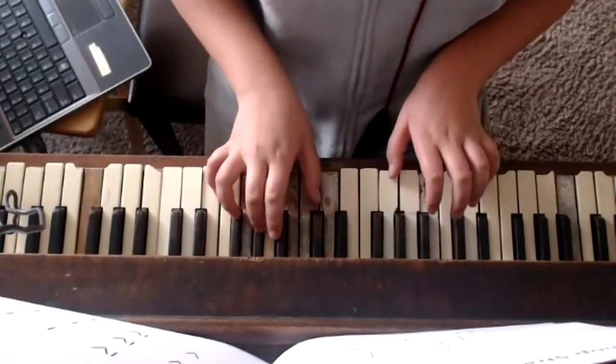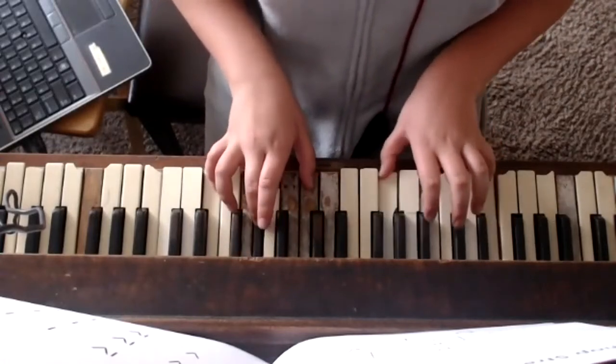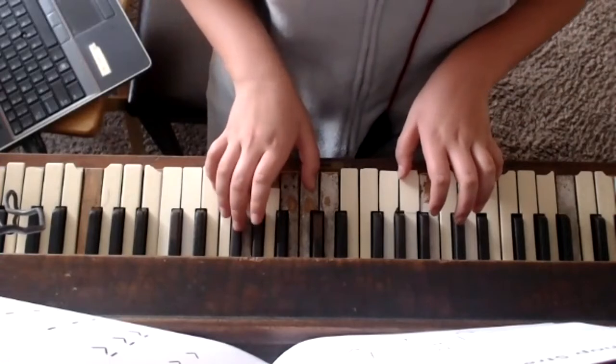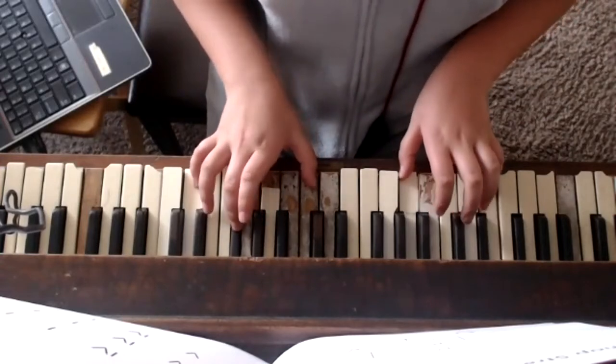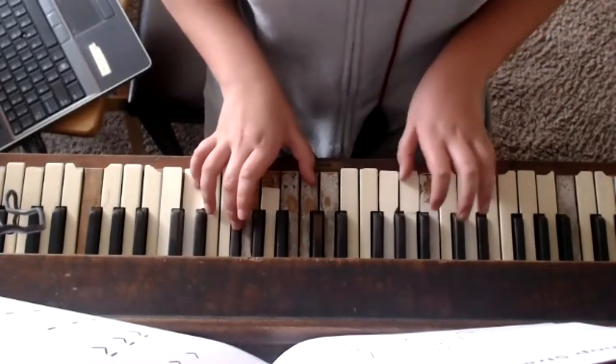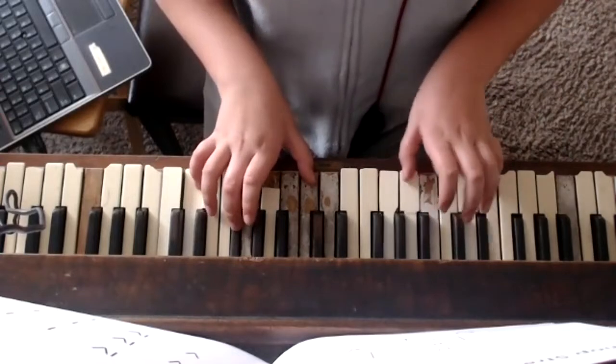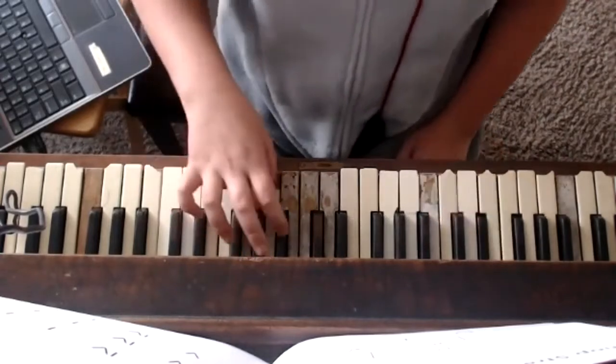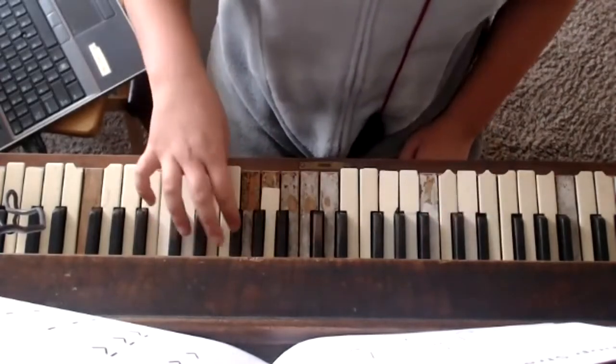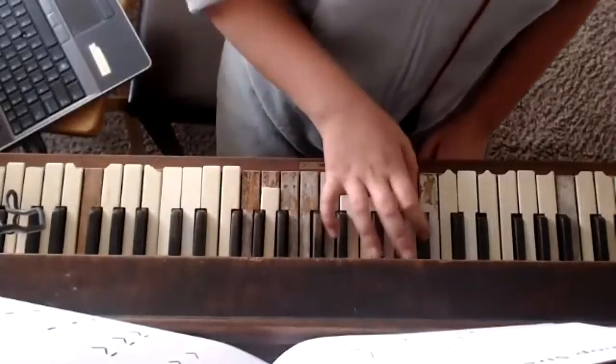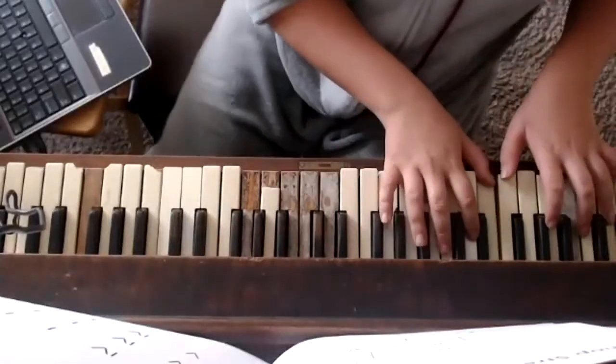Now you're 1 chord 2 times. Make sure your pinky always is on that D. And then you do that.